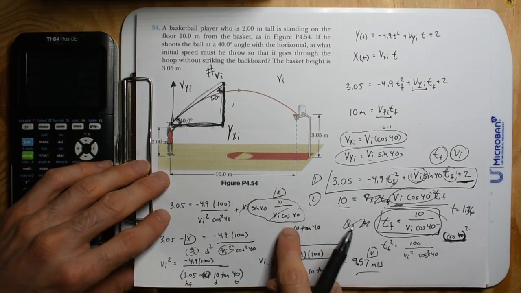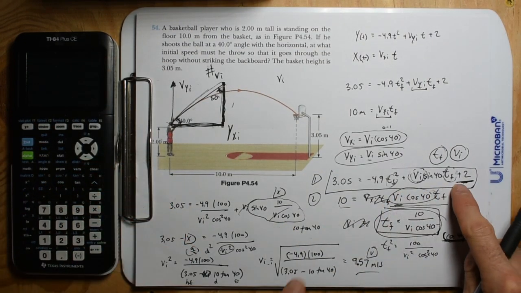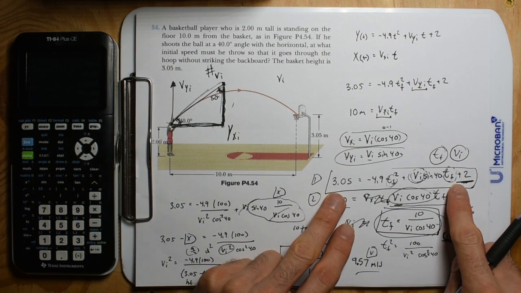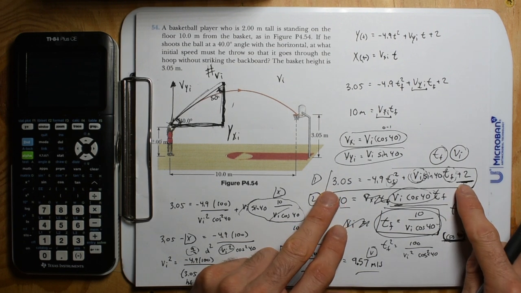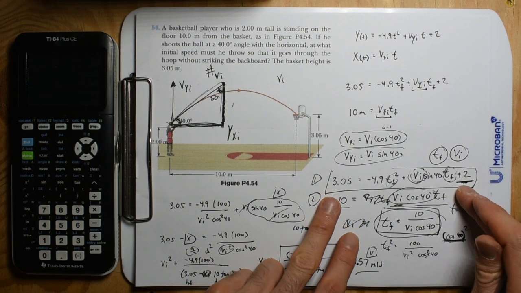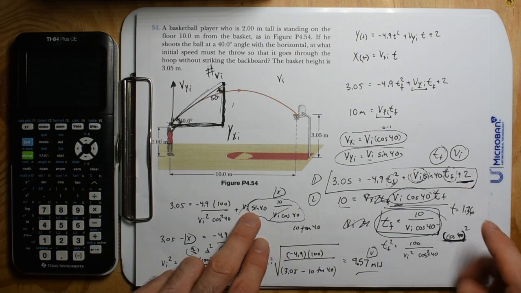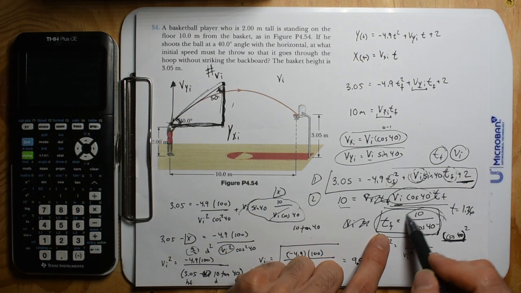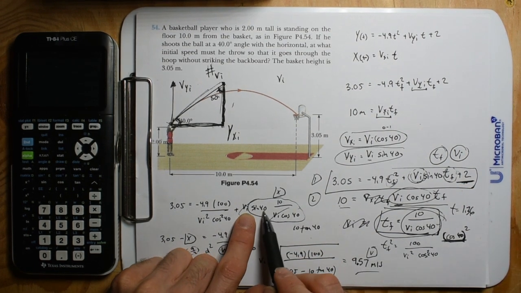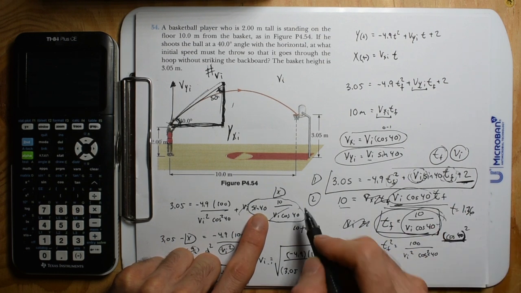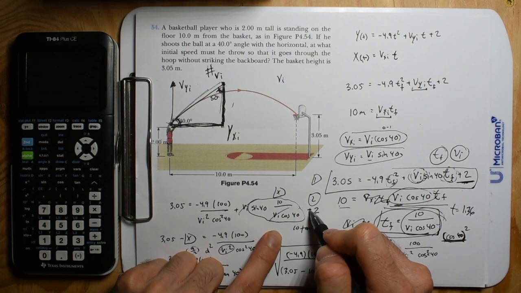So let's see if I ran into an error. So this is my equation. Oh, I ran into an error right here. When I solved for time final, and then I started chugging it in right there, I totally forgot about this plus 2.